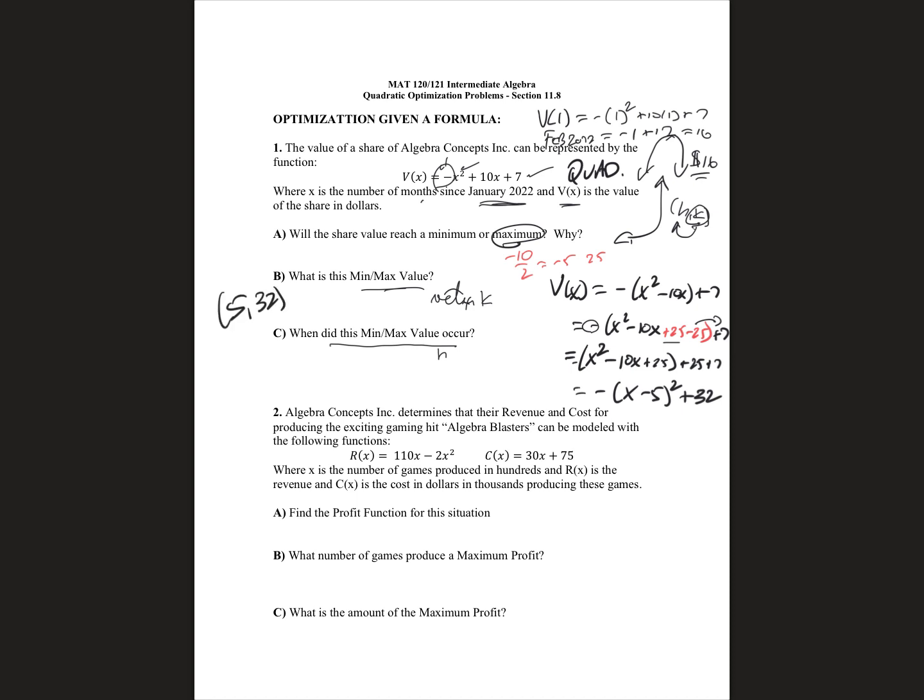So when did the maximum value occur? Well, it occurred 5 months after January 2022. So January, February, March, April, May. It looks like this occurs in May 2022. What was the maximum value? That would be the y value, so that would be $32.